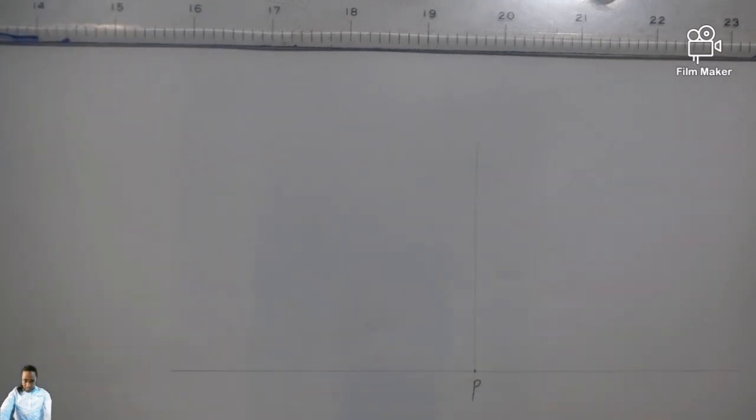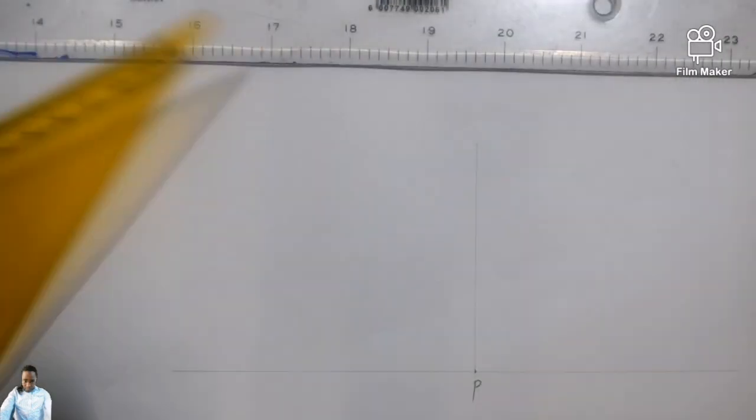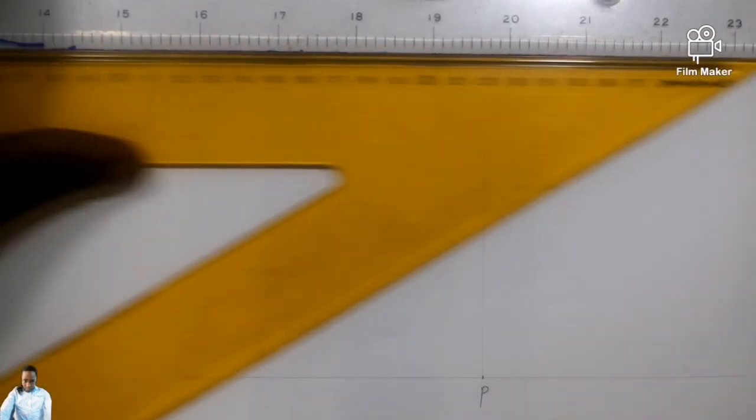Then from point P, you throw away the 45 degrees set square, as if you'll never need it again. You take this one. Where is it? Oh, it's down there. So I'll draw at 60 degrees clockwise.